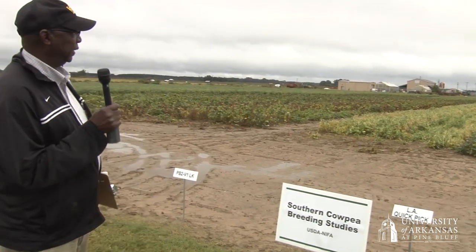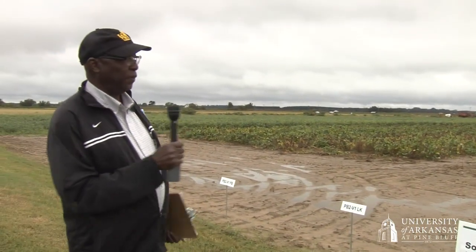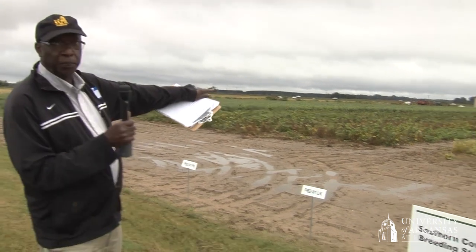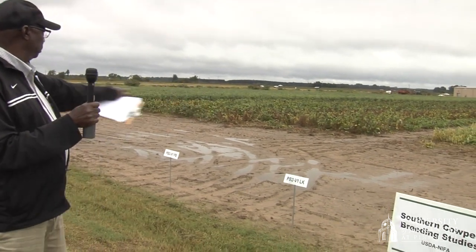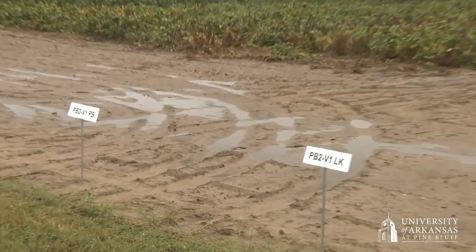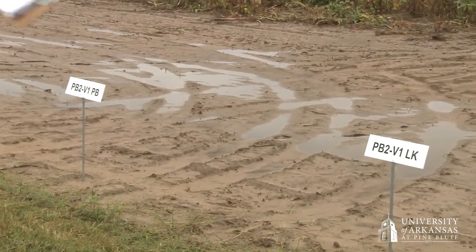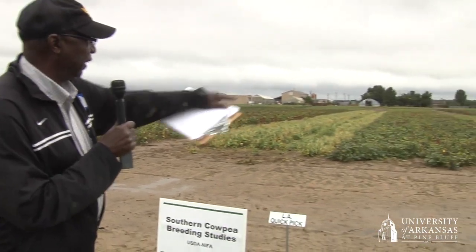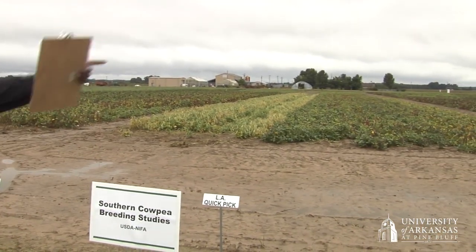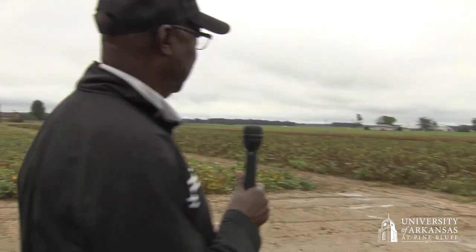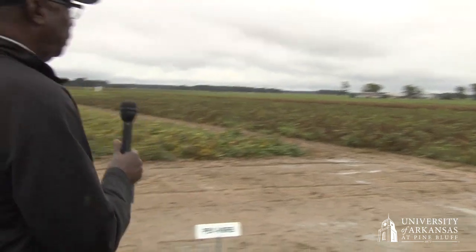But we are pleased to say that at this time we have developed 2 varieties. You can see the white body there. We call it PB1. And then we also have developed a purple hull variety there, which is number 2 from that side. Okay, we might as well just say this is a PB1 red seed.